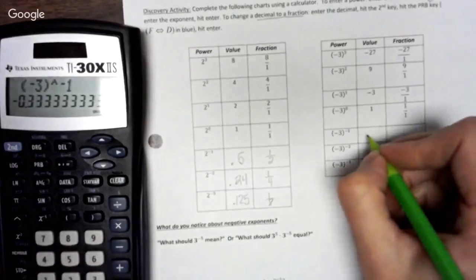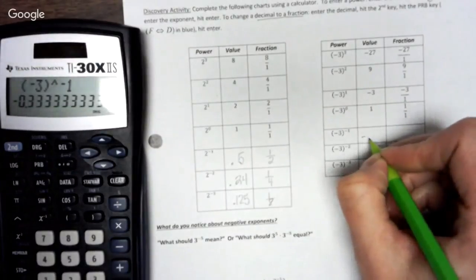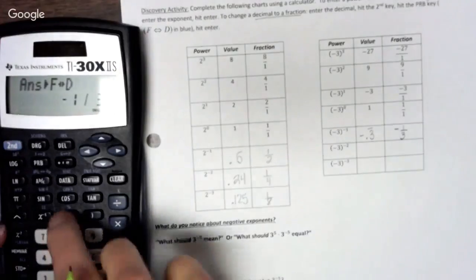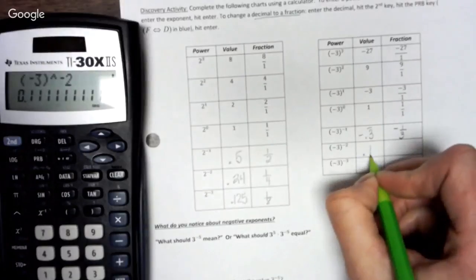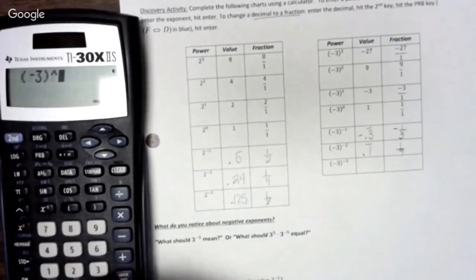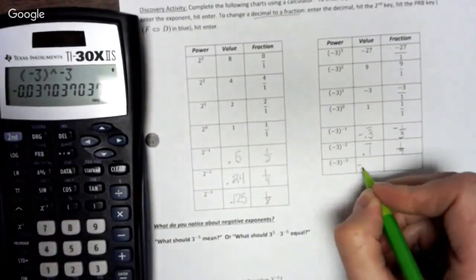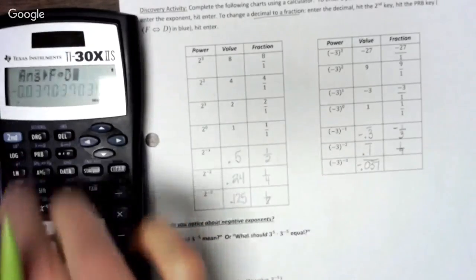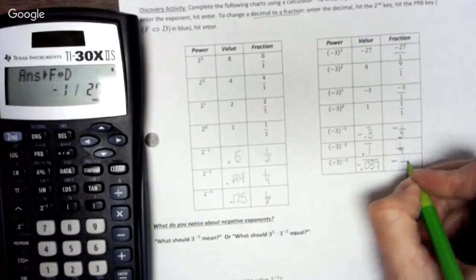Negative 3 to the negative 1 is negative 0.3 repeating. Second PRB, that's going to be negative 1/3. All right, negative 3 to the negative 2 is 0.1 repeating. Second PRB gives us 1/9. And negative 3 to the negative third power is negative 0.037 repeating. Second PRB gives us negative 1 over 27.